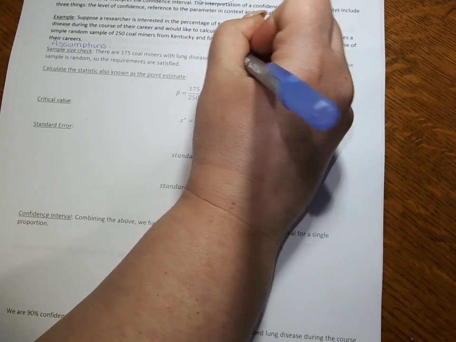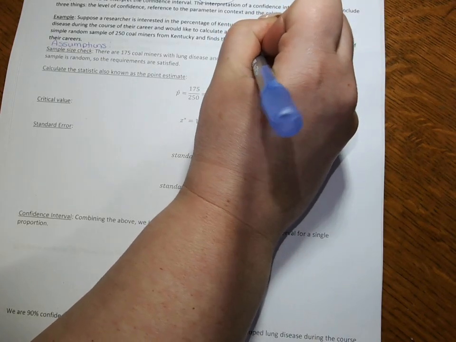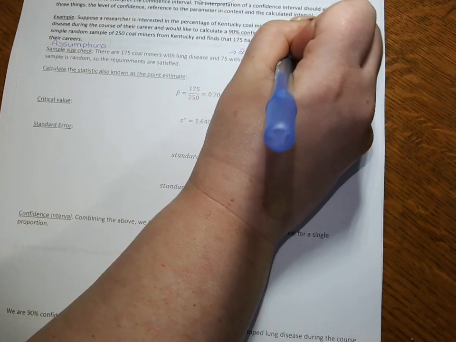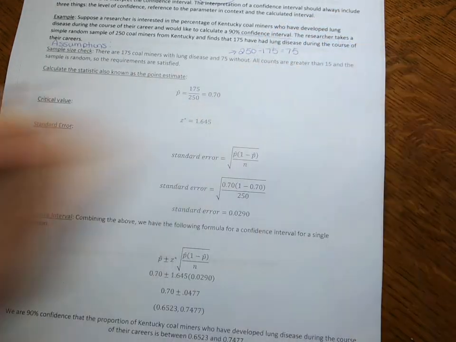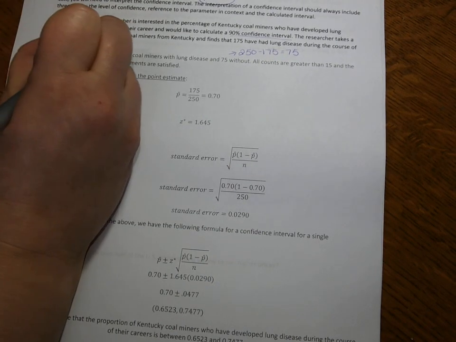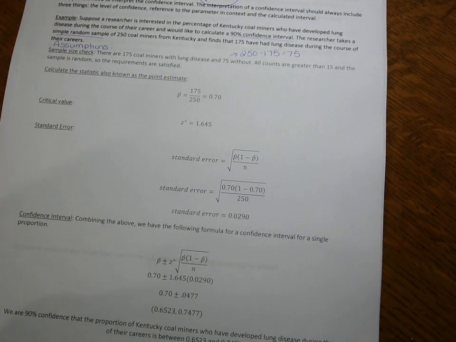So in other words, this without number comes from the 250 minus 175. Since the counts in both groups are greater than 15, and notice they tell us we have a simple random sample of coal miners, the requirements are satisfied.